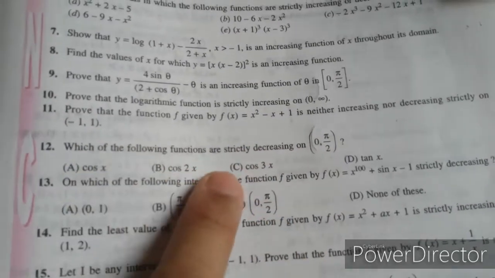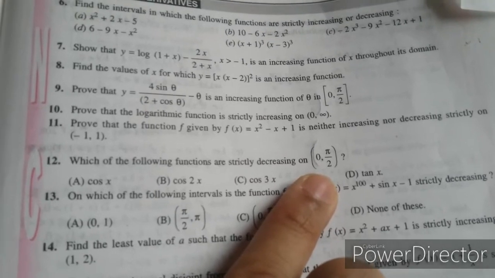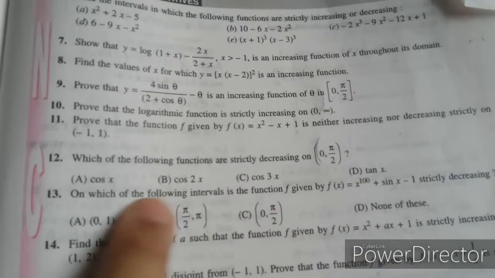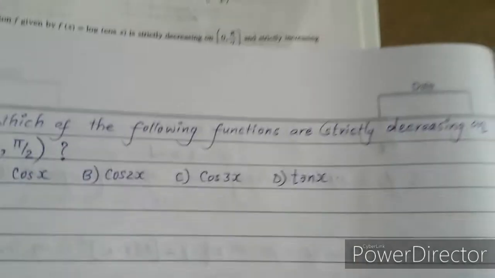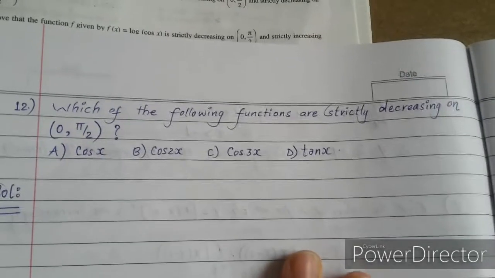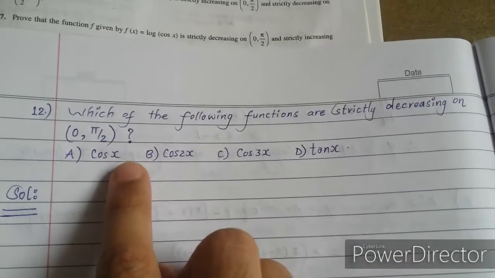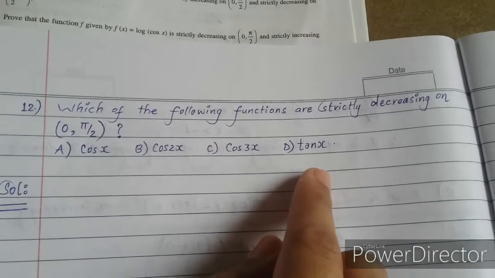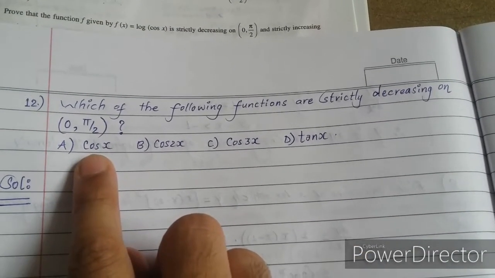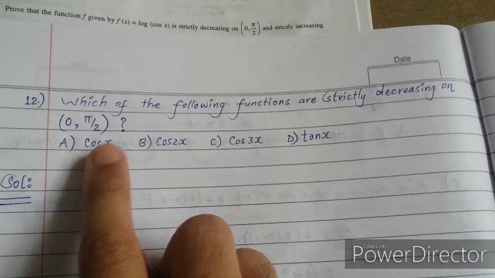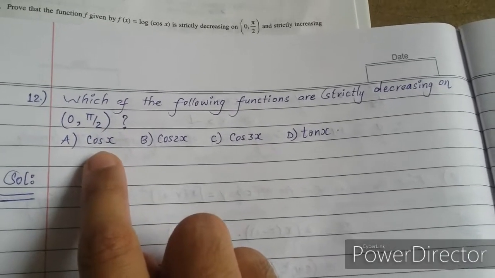Easier level problem. Which of the following functions are strictly decreasing on 0 to pi by 2? First of all, we shall do this problem. Children, try this problem. It is an easier level problem. In the first quadrant, which of the following functions are strictly decreasing? The derivative of cos x is minus sin x. Sin x is positive in the first quadrant, so minus sin x becomes negative. It is strictly decreasing.